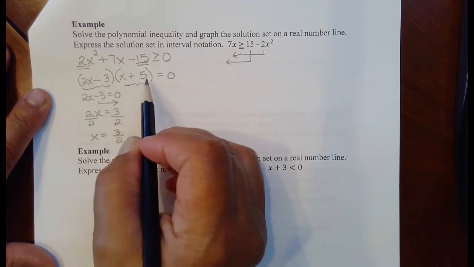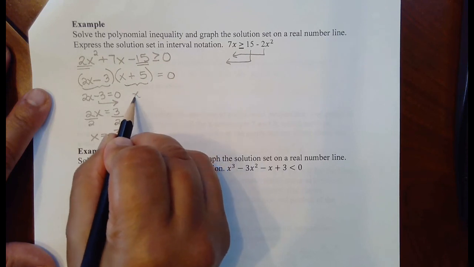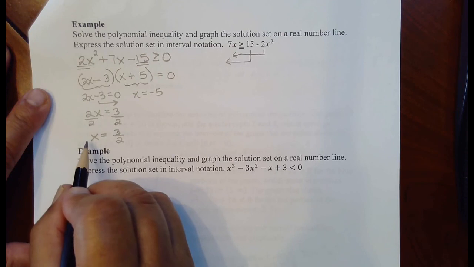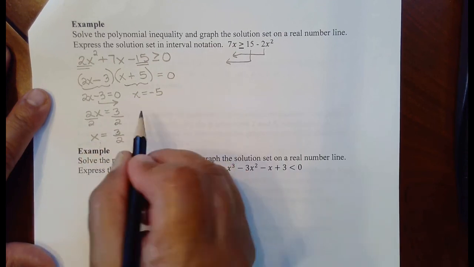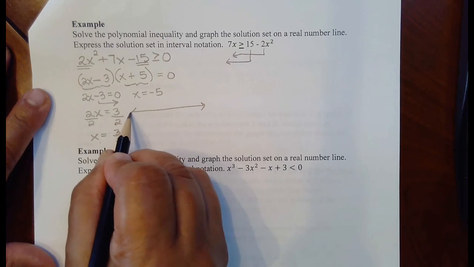But this one you can just eyeball it and tell that negative 5 would cause a 0 right there. So x equal to negative 5 is your other cut point. So we have this and this as our cut points. We'll put those on our number line.